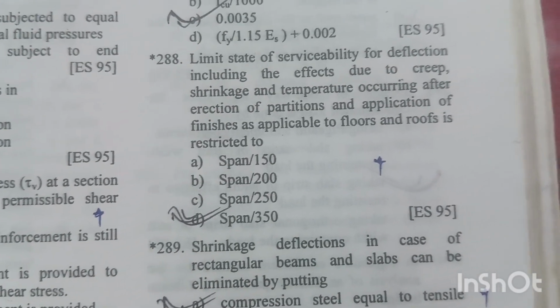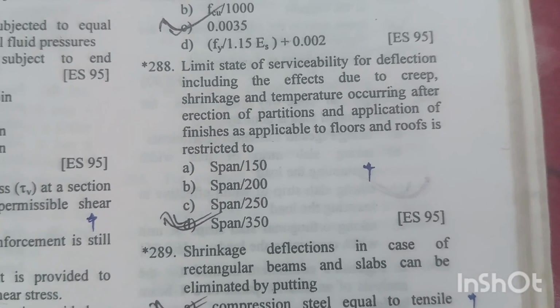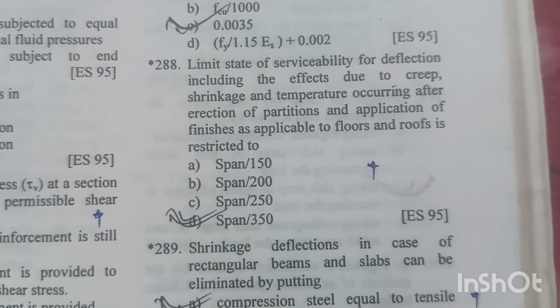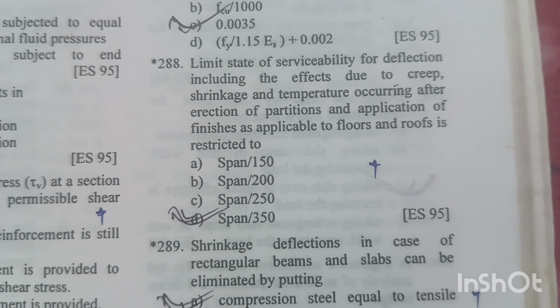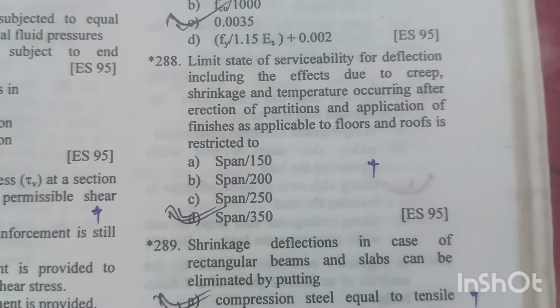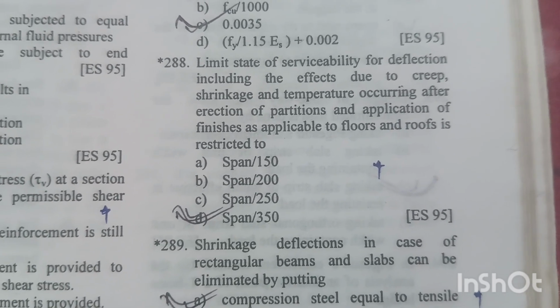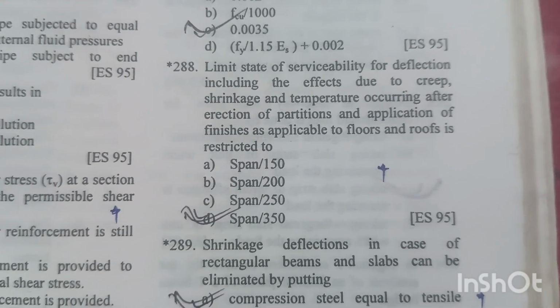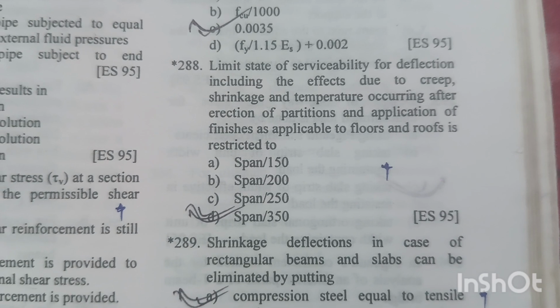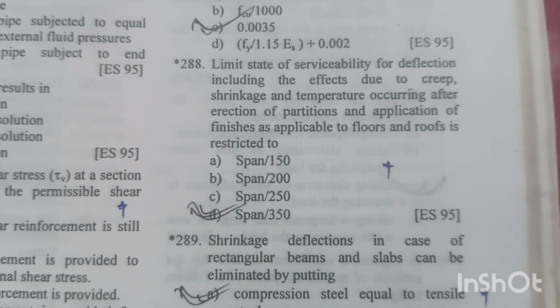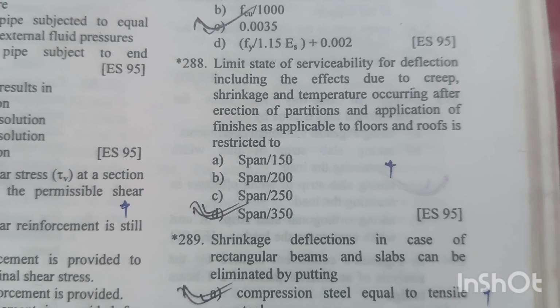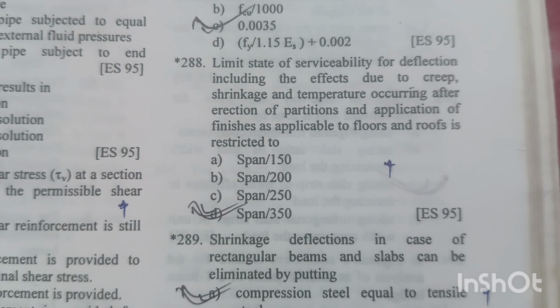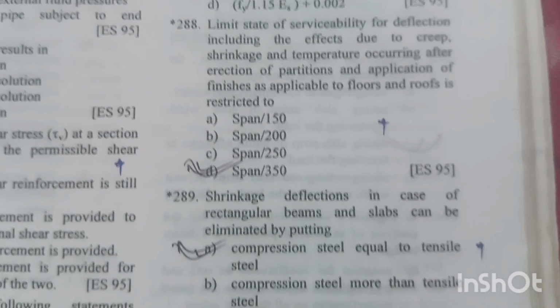Question number 288. Limit state of serviceability for deflection including the effect due to creep, shrinkage and temperature occurring after the erection of partition and application of finishes, as applicable to the floor and roof, is restricted to span by 350. Option D is the right answer. And the final deflection due to all loads including effects of temperature, creep and shrinkage, and measured from the as-cast level of support of floors, roofs and all other horizontal members, shall not exceed normally span by 250.